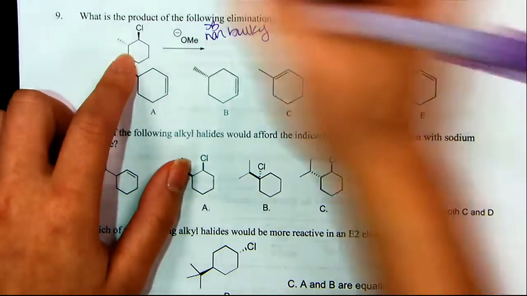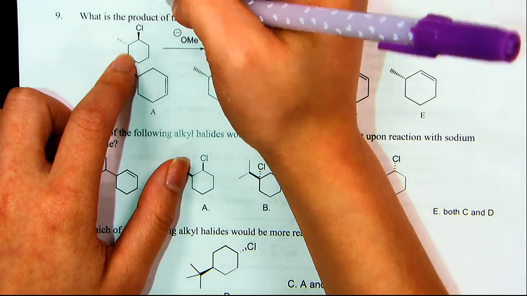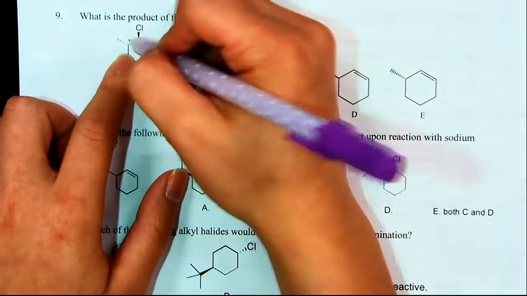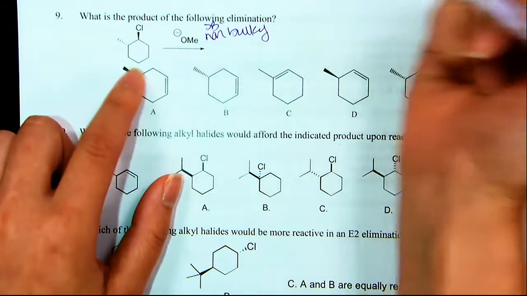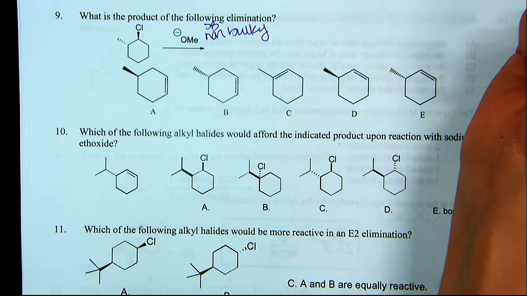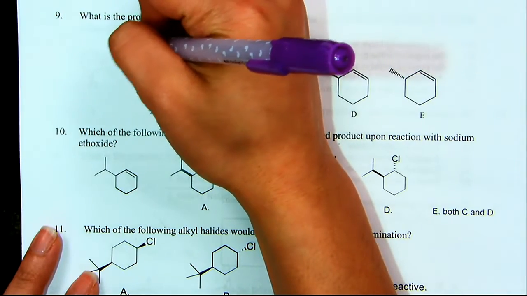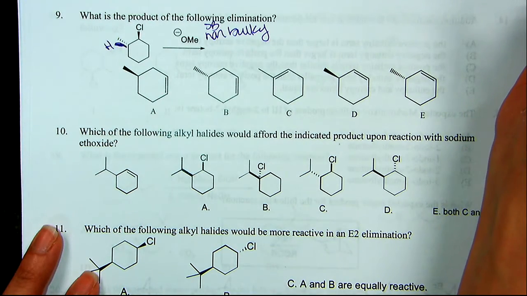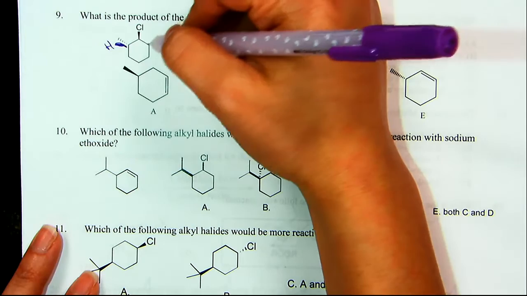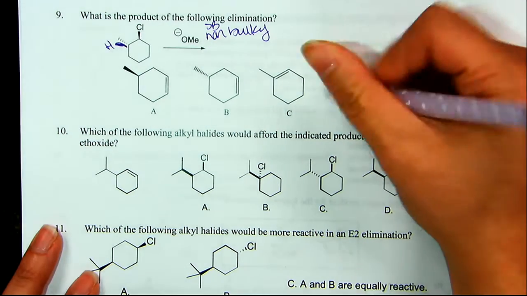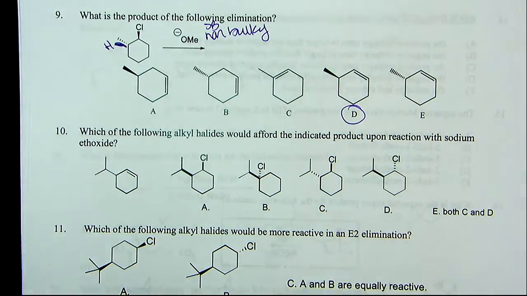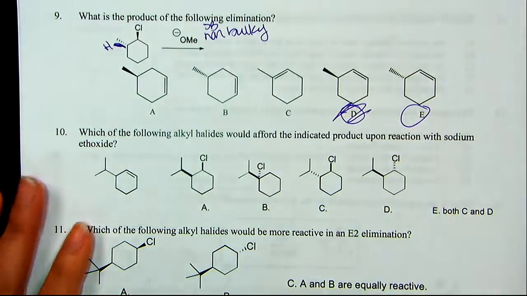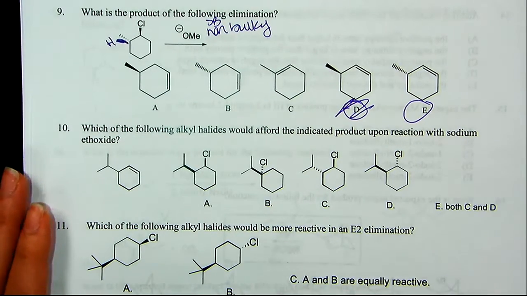That's the answer. Trans for elimination of hydrogen? Okay. So that's going to be trans to the leaving group. So in this case, when you eliminate it, the non-bulky, this hydrogen right here is along the same plane as our chlorine group. So in that case, you can't eliminate that hydrogen, so you have to eliminate the other hydrogen on this side. So your product would be, oh sorry, E. You don't change the carbon.